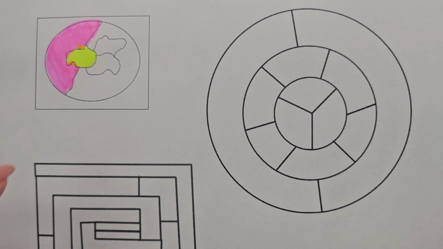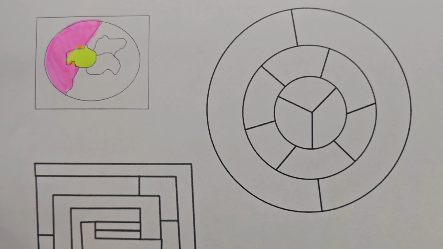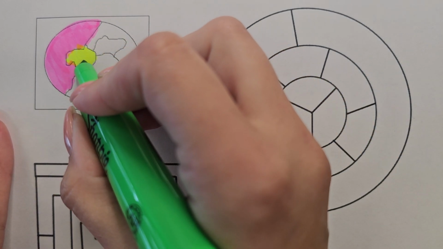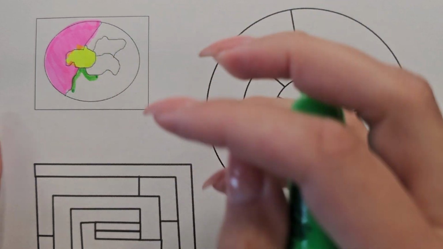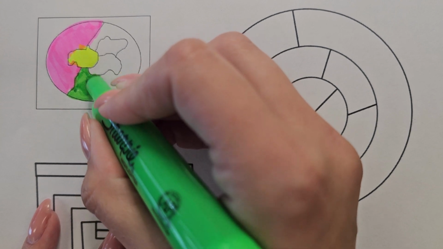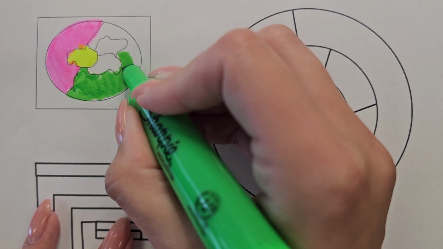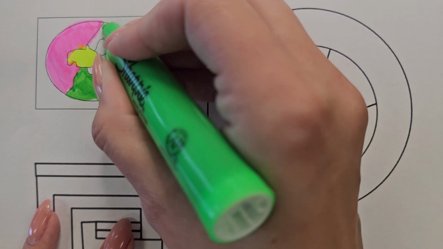Now that I've done this one yellow, this third section also has to be a new color. It can't be pink or yellow, because if I drew pink here or yellow here, they would be touching and sharing a side. So I'm going to switch to a third color here, and then we want to see if it's possible to complete it with just 3 colors.